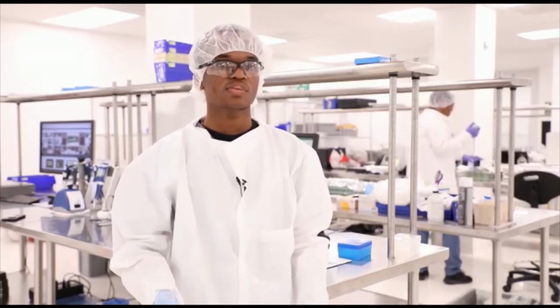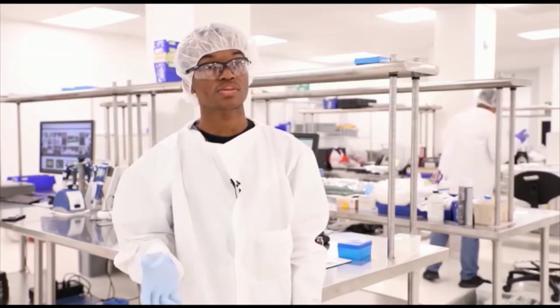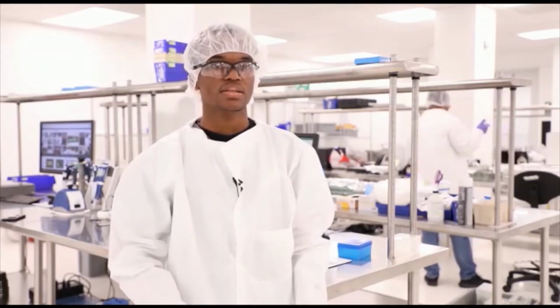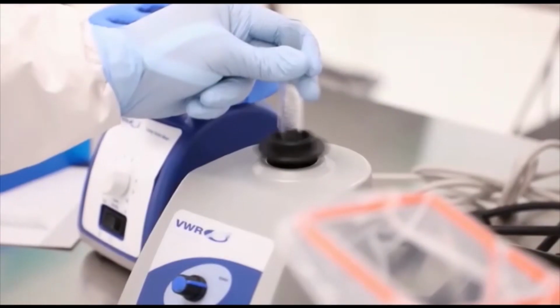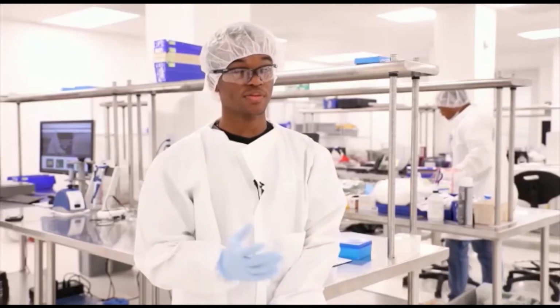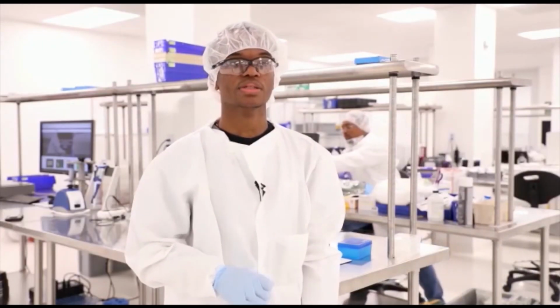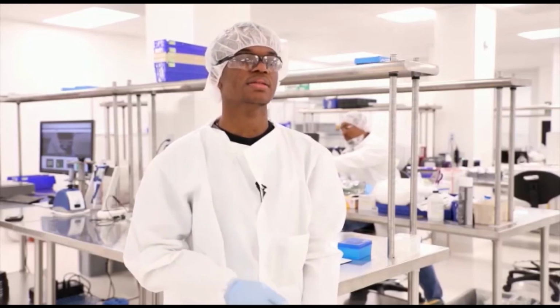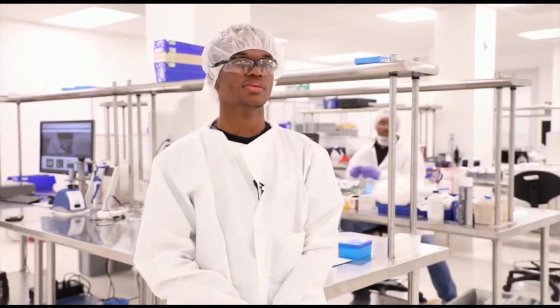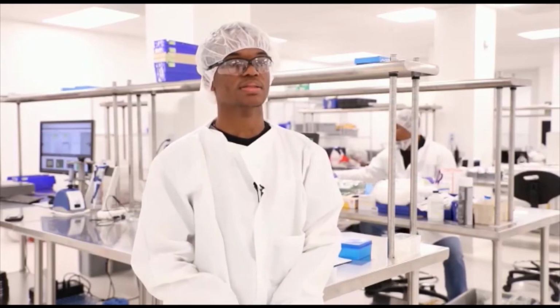With that, we can detect up to 0.001 EU per mL, making the test very specific and sensitive. We use the average patient body weight and max dosage per hour to calculate the endotoxin limit allowed for a sample, and this is how we determine if it passes or fails.